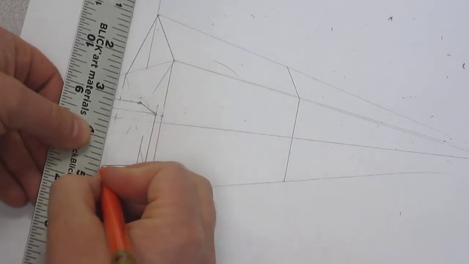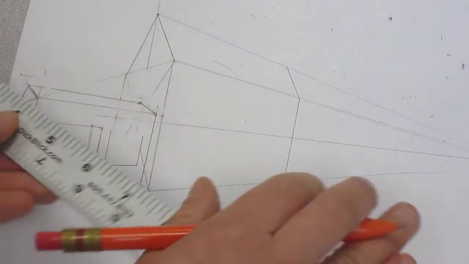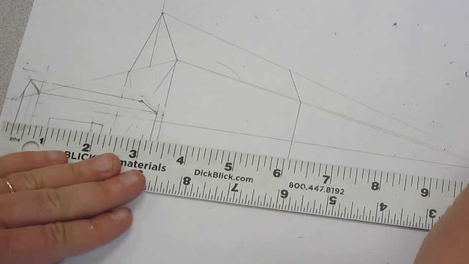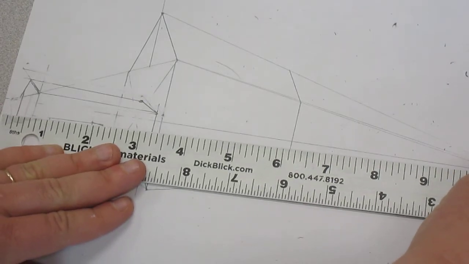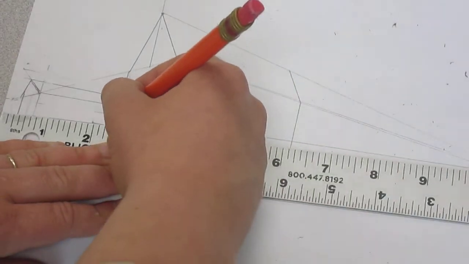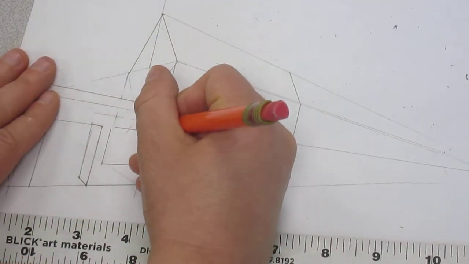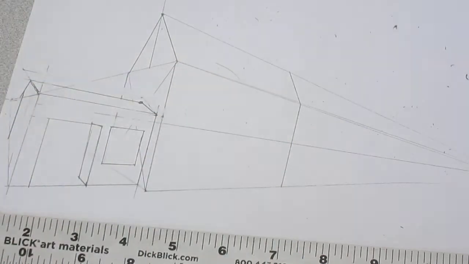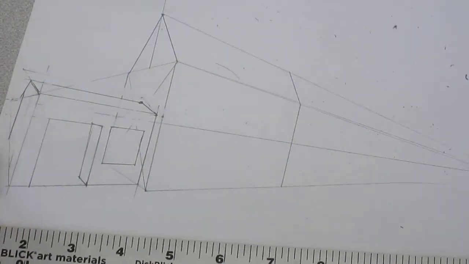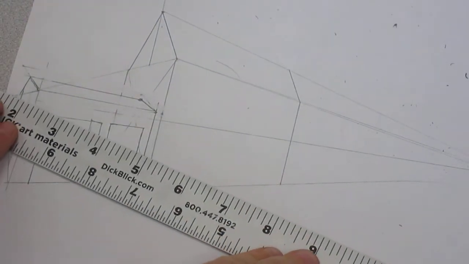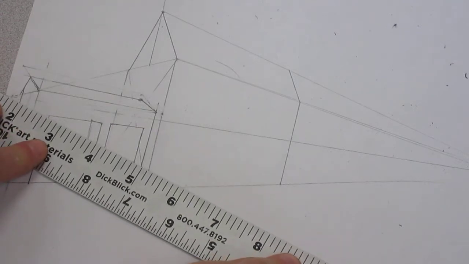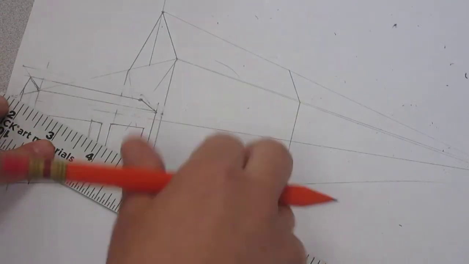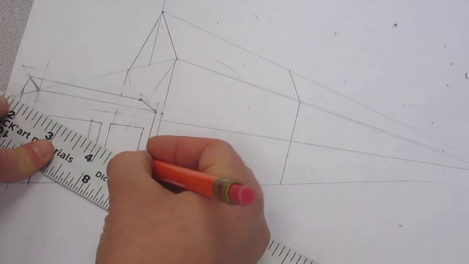Go up, up, and over. Once I've created that, I then need to set it back so that the wall has a thickness to it.